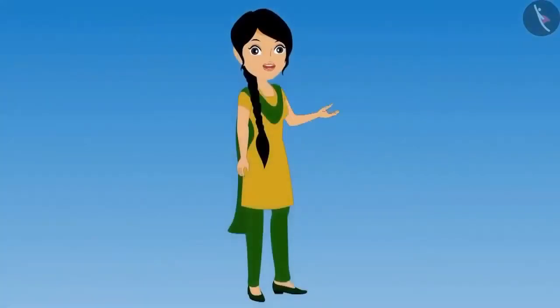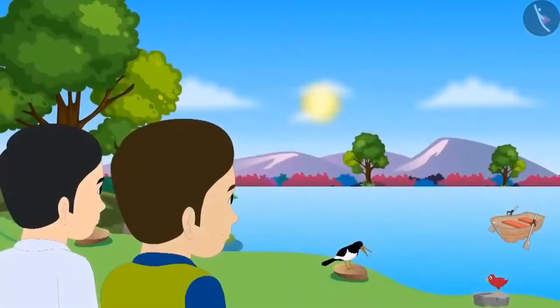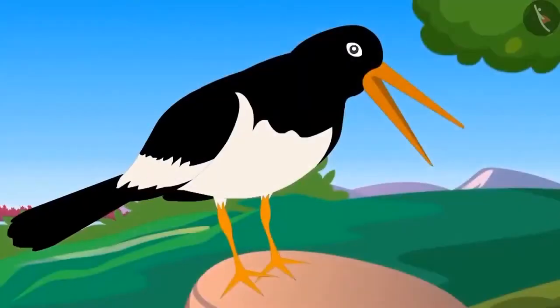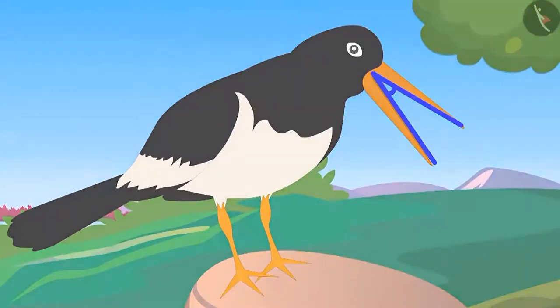Hello friends, welcome to this video. When Dholu asked Bholu, Bholu started looking for angles. Let's see where all Bholu could find angles. Bholu, I have found an angle. Look at the beak of this bird. It is forming an angle smaller than a right angle.